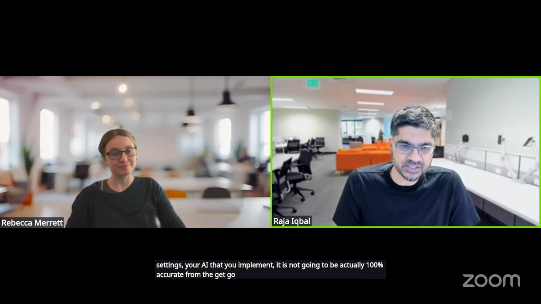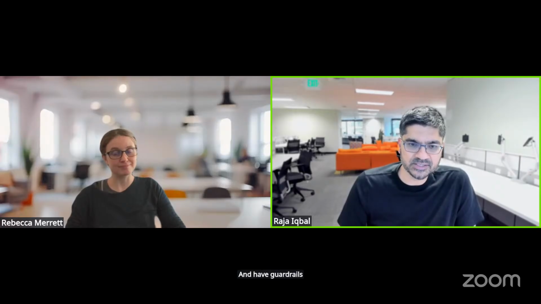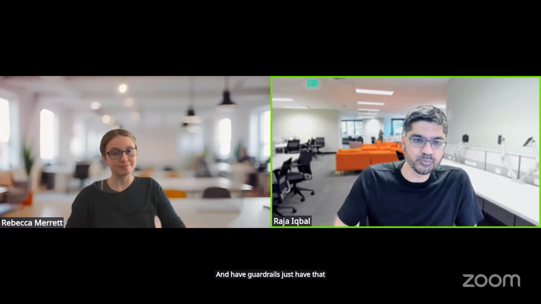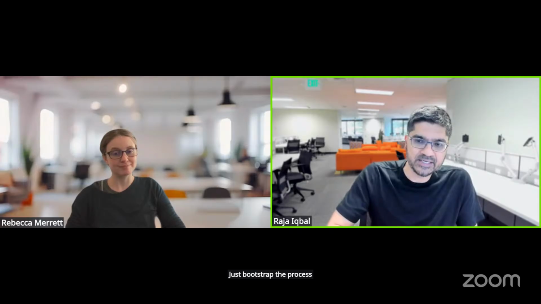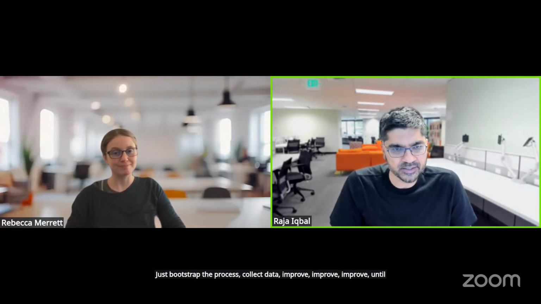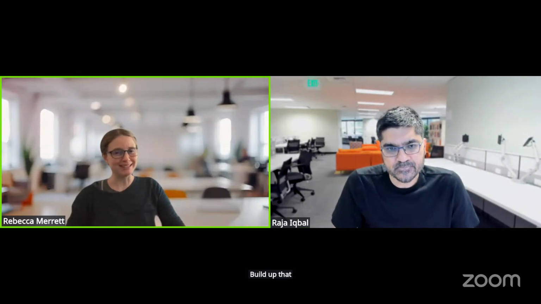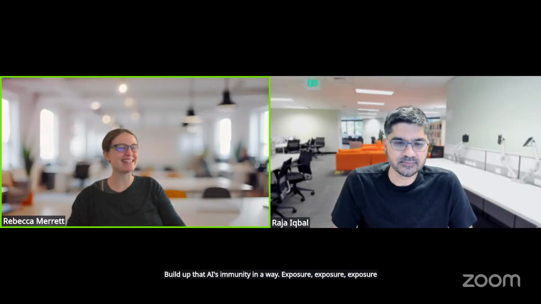You will have to bootstrap the process and have guardrails. Just bootstrap the process, collect data, improve until you get there. Build up that AI's immunity in a way, with exposure to all the crazy questions out there.